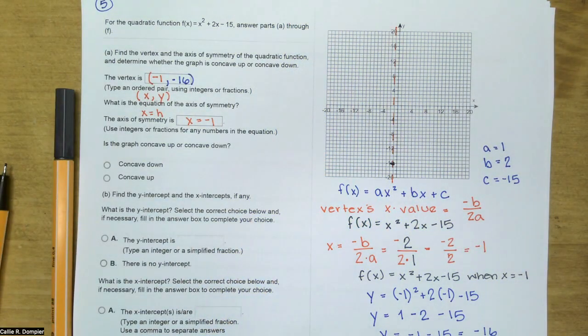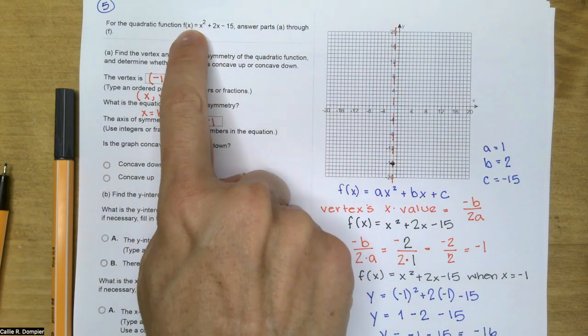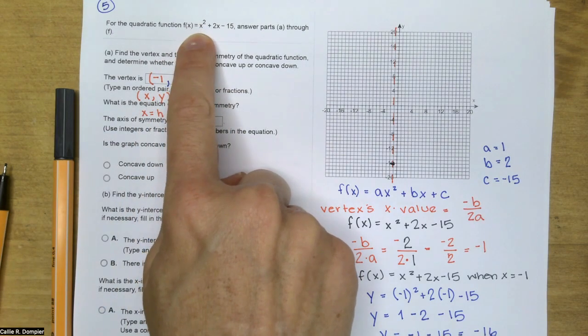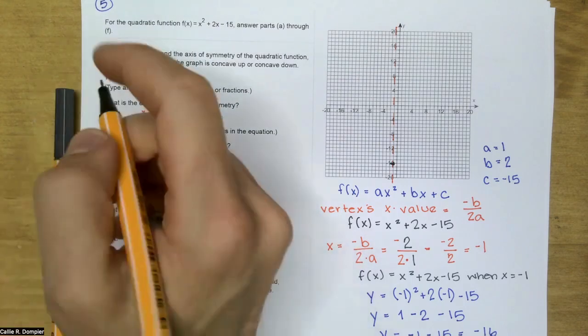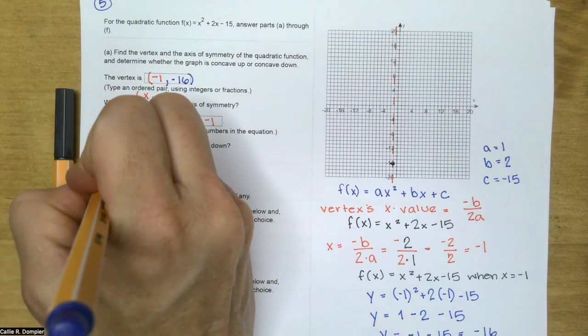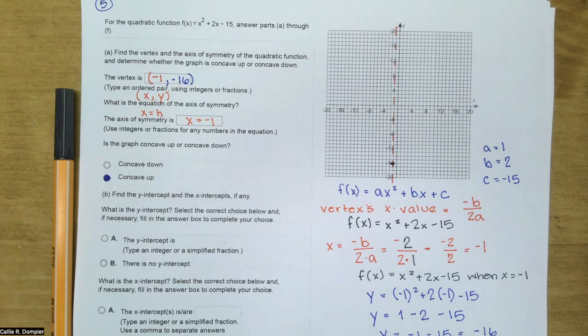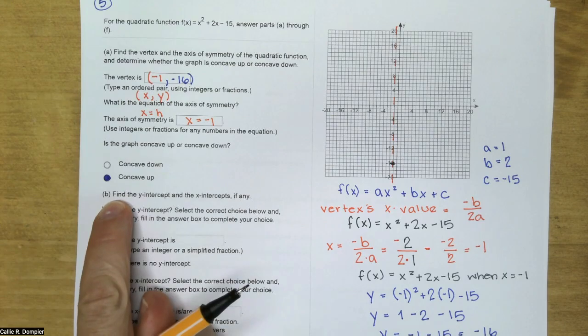Okay. Next question, is the graph concave up or concave down? It's already in standard form, and we see that it is a positive a, so that means it is concave up. But they're going to ask us to graph it, so you could also just graph it right now to determine that. That was part A.